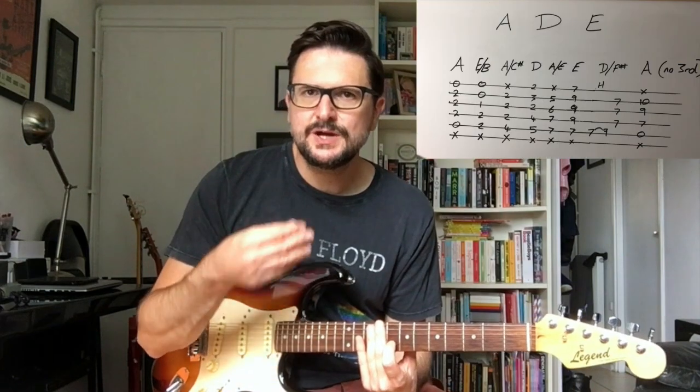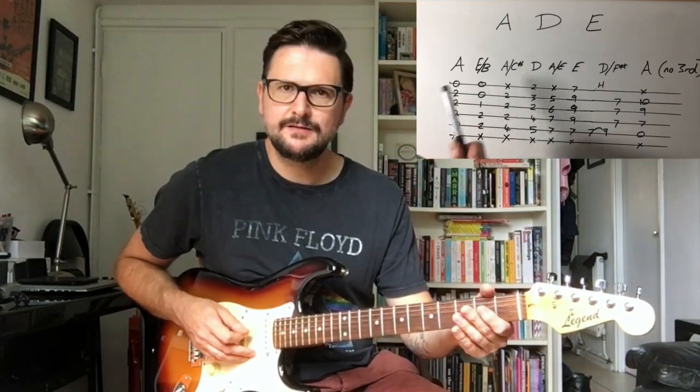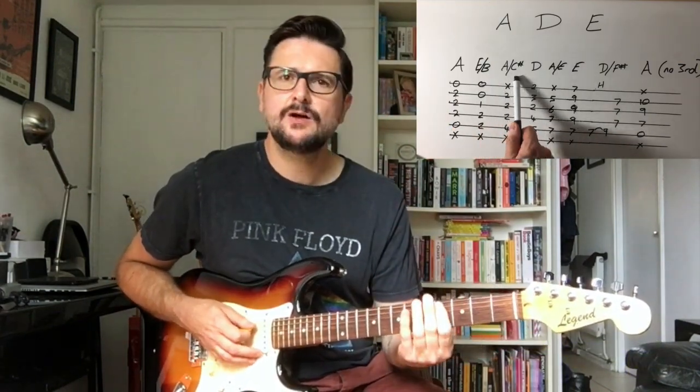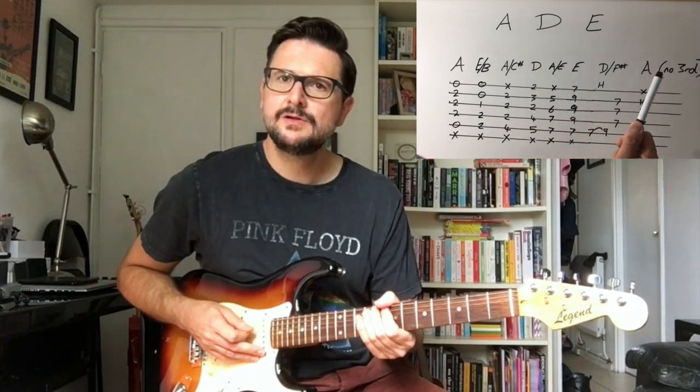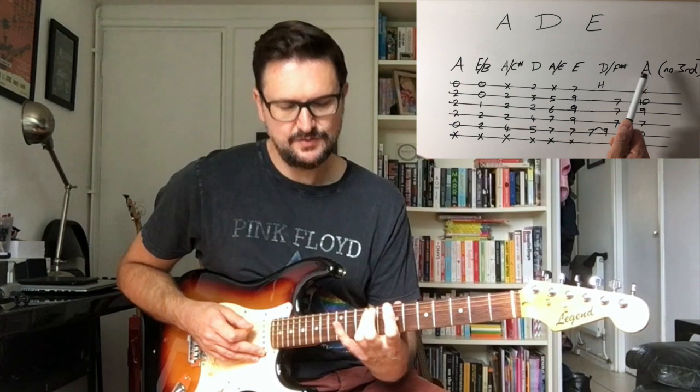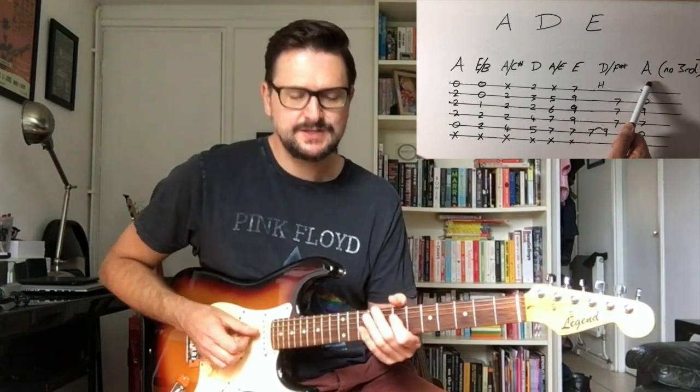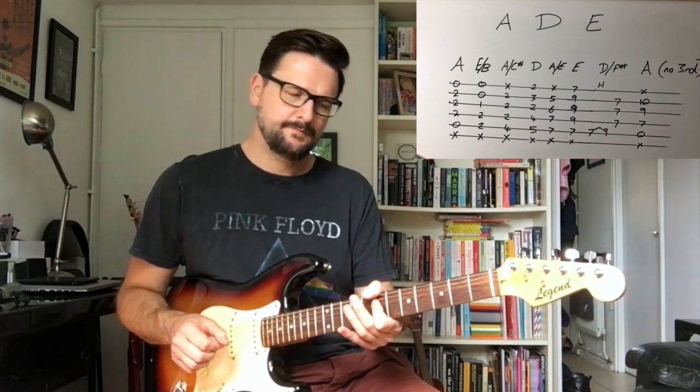So my bass notes were ascending each time. A, B, C sharp, D, E, F sharp, and then we missed out G sharp and went straight to A. So those are all the notes from the A major scale apart from G sharp.